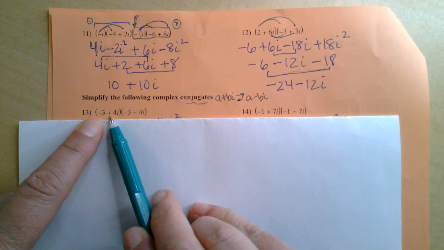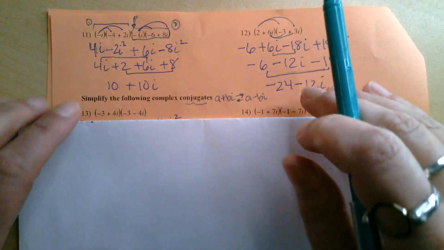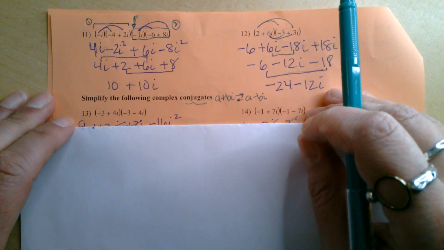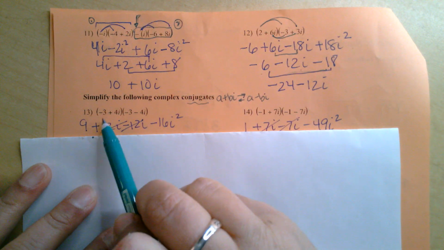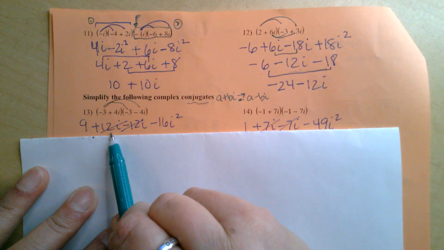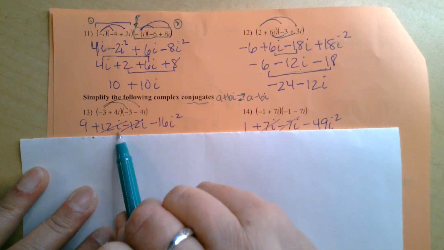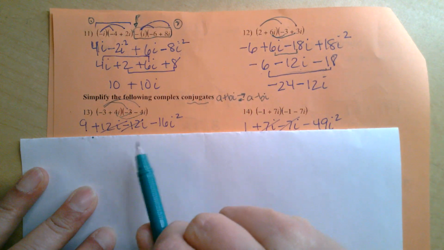So we have -3 plus 4i, -3 minus 4i. There is a short way to do this. I'm going to do it the long way just so that you're used to it. But if you start to see the shortcut, you're more than welcome to use it. So I multiplied -3 and -3, -3 and -4i, 4i and -3, 4i and -4i.